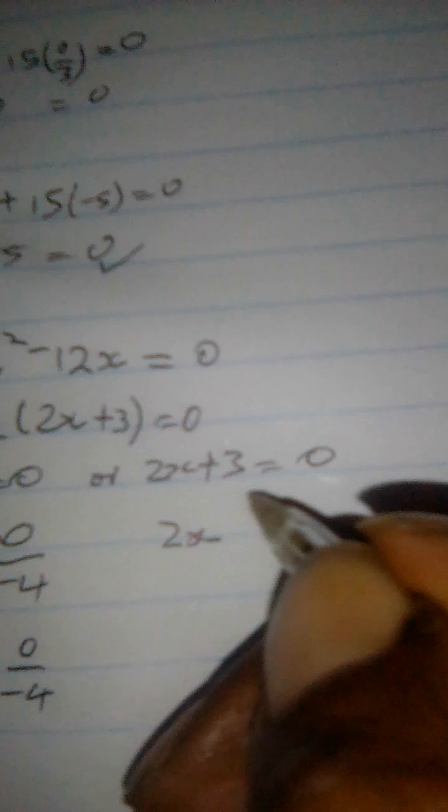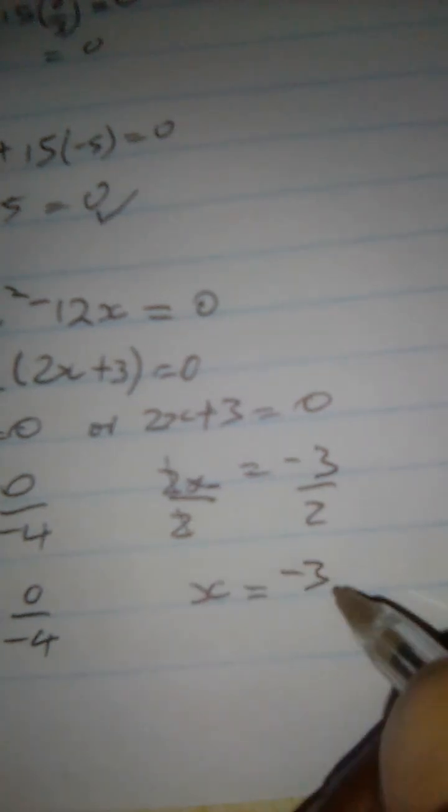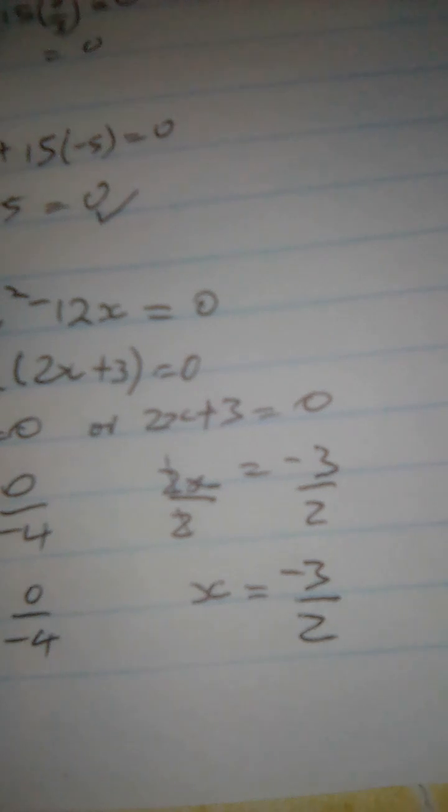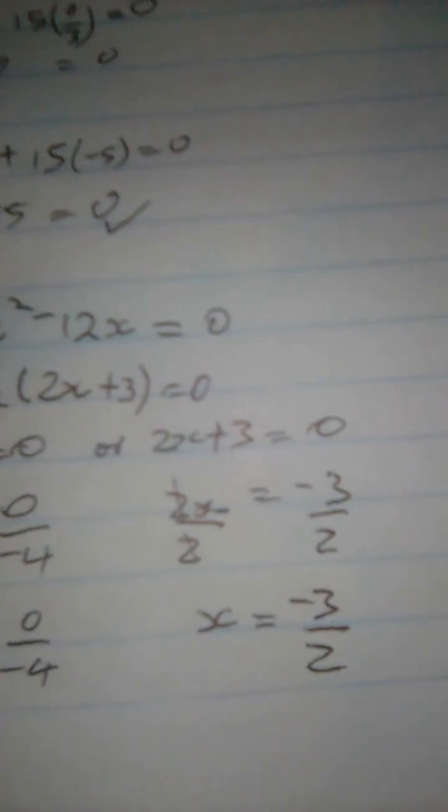My second solution: 2x, I'm going to take 3 to the other side, equals negative 3. The next step, I divide both sides by 2. So these ones cancel out, and I have x equals negative 3 over 2. So that's my solution for this one.